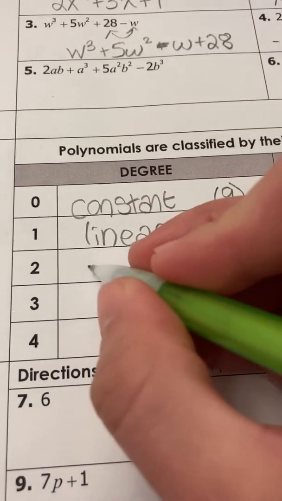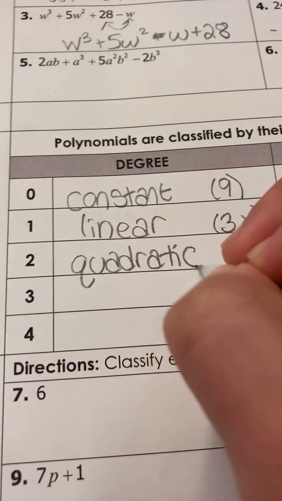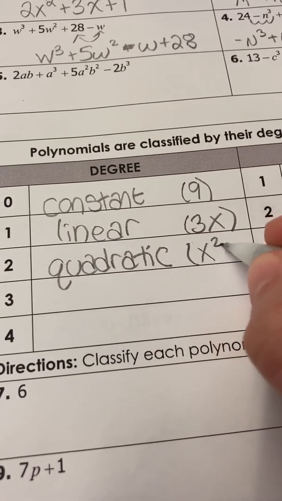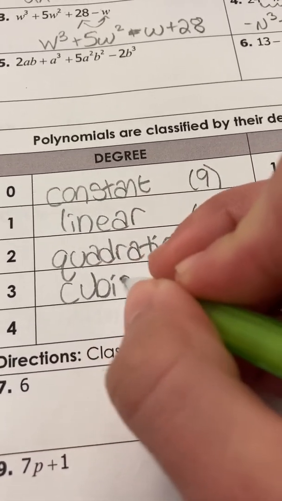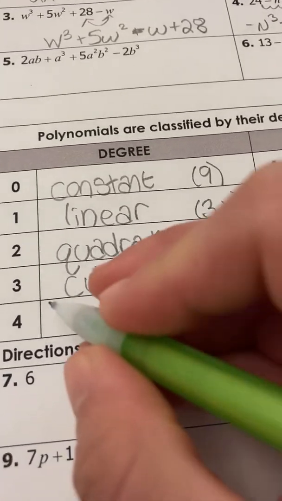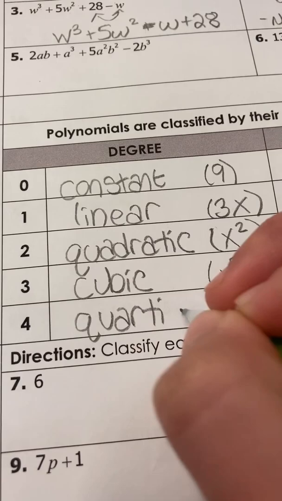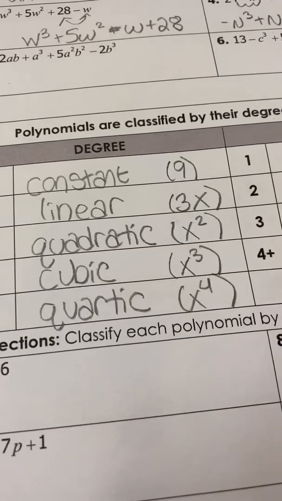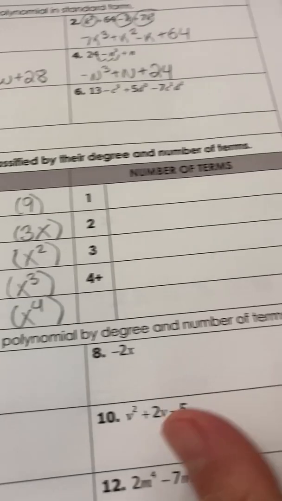The ones that have an exponent of 2 are quadratic. And that would look something like x squared. Ones with a 3 will be called cubic. That would look like x cubed. And the ones with 4 we won't see too much of, but they are called quartic, which is x to the 4th. Now, if any time in this video you need to pause and kind of catch up, feel free. That's the whole point of having a video. You can pause, you can rewind.